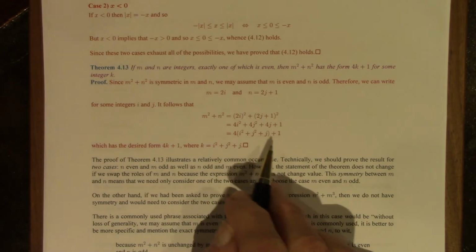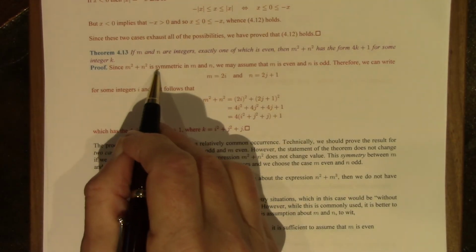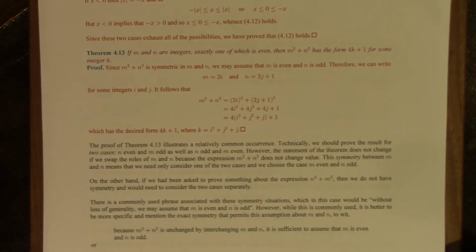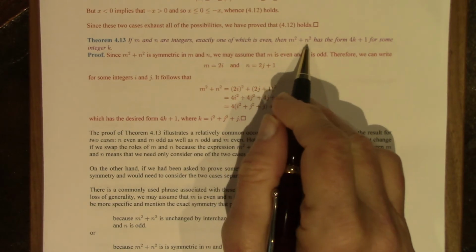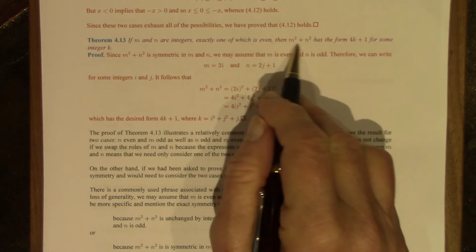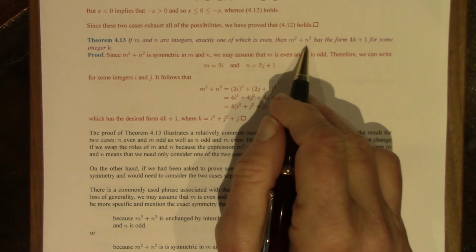Okay. Now, a remark about this comment about symmetry. There will be theorems that you come upon where the conclusion has a certain symmetry, as it does in this case. Something about m squared plus n squared is the conclusion, and m squared plus n squared has symmetry in m and n.